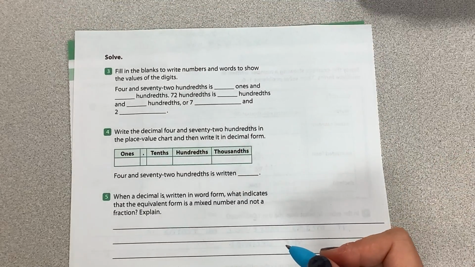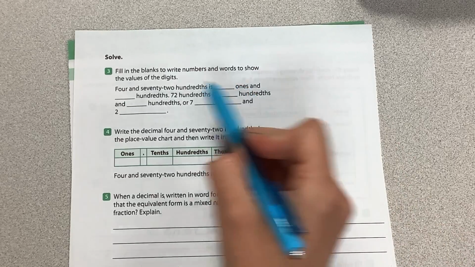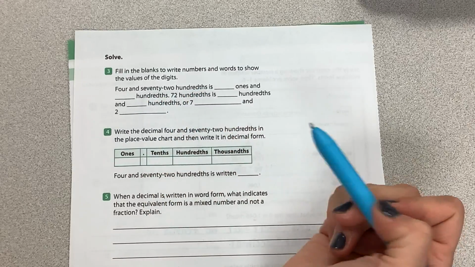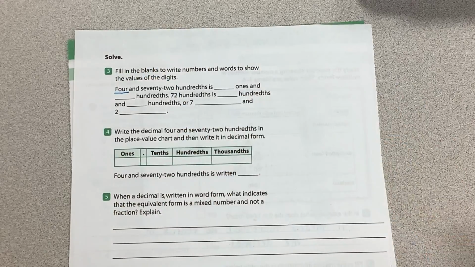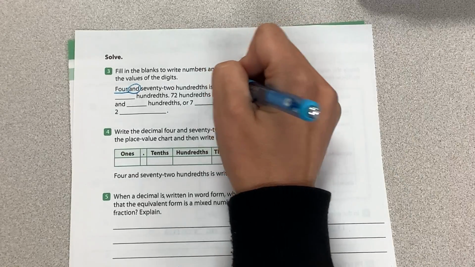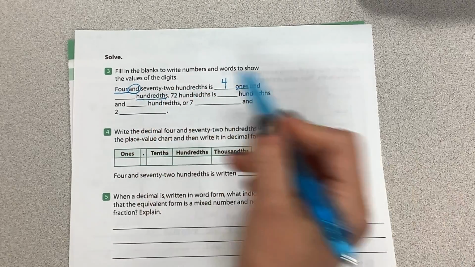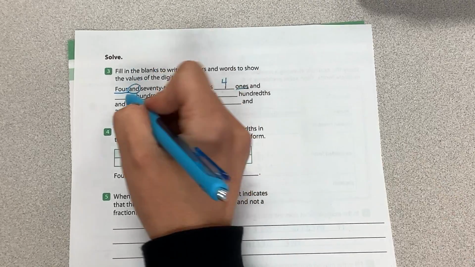It says, fill in the blanks to write numbers and words to show the values of the digits. 4 and 72 hundredths is blank ones and blank hundredths. So how many ones are in 4 and 72 hundredths? Well, there are 4, because anytime I have that word and, that's going to be my decimal point. So ones, that's place value. So there are 4 ones. And how many hundredths? Well, it tells me there are 72 hundredths.